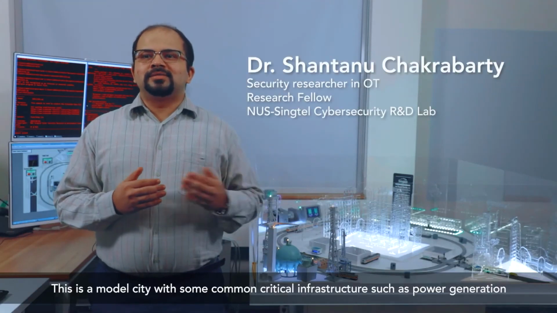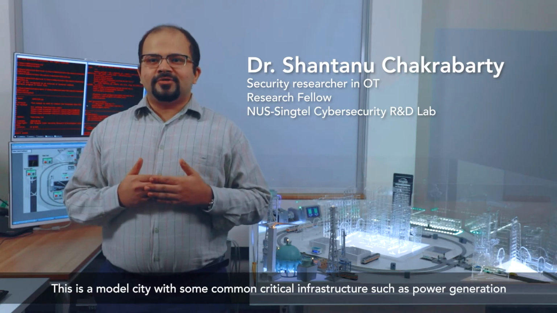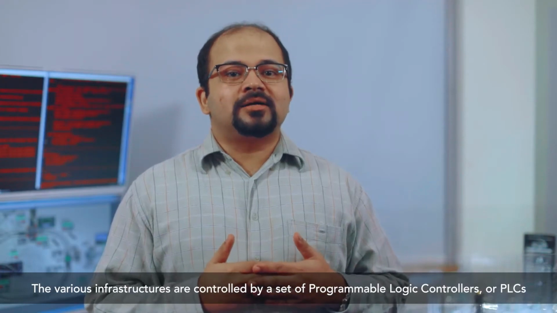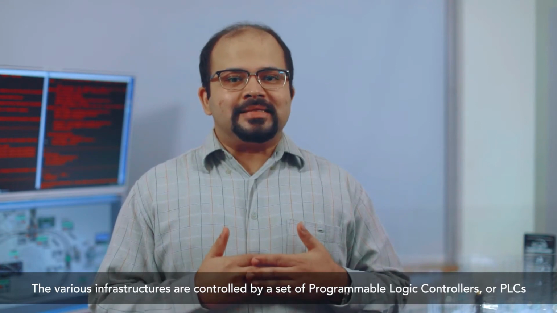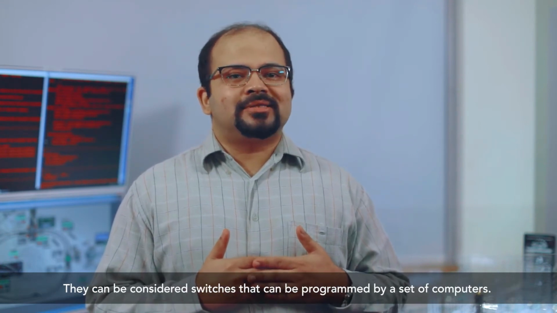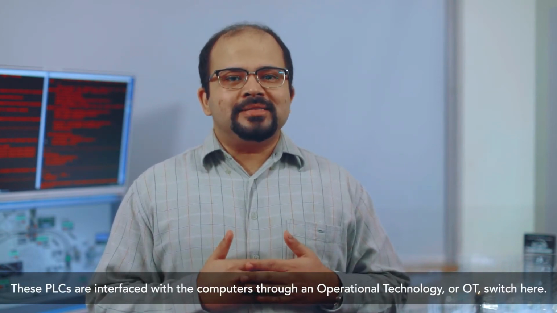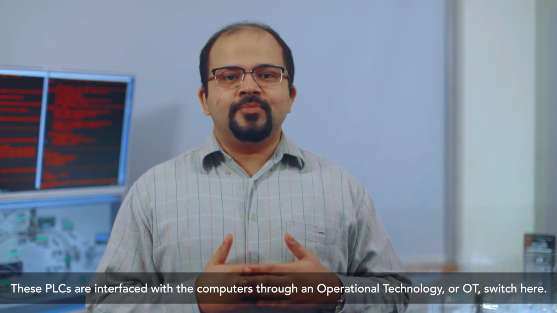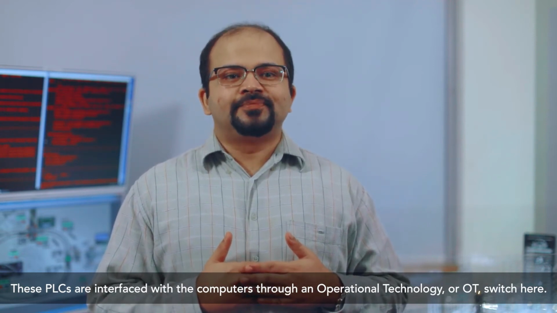This is a model city with some common critical infrastructure such as power generation and transmission, healthcare and transportation. The various infrastructures are controlled by a set of programmable logic controllers or PLCs. These can be visualized or considered as switches that can be programmed by a set of computers. These PLCs are interfaced with the computer through an operational technology or OT switch here.